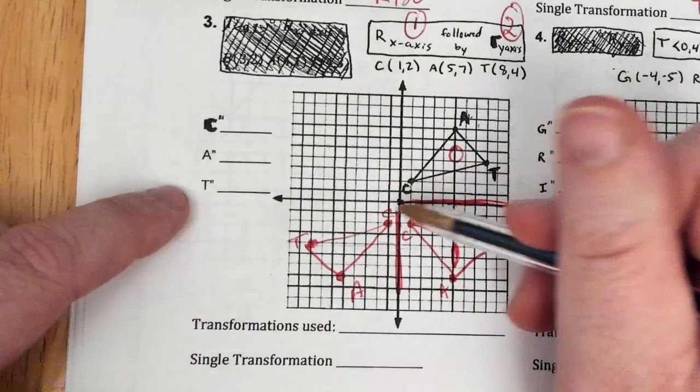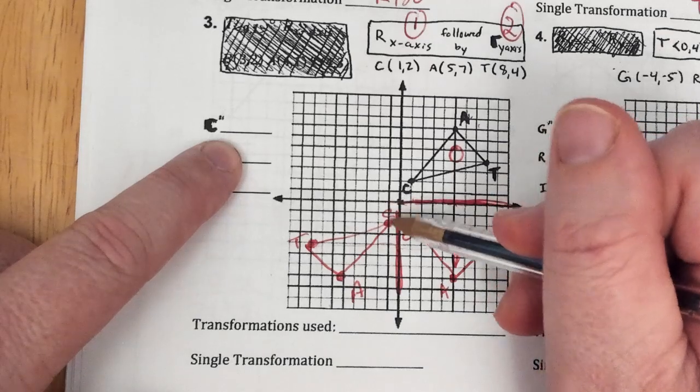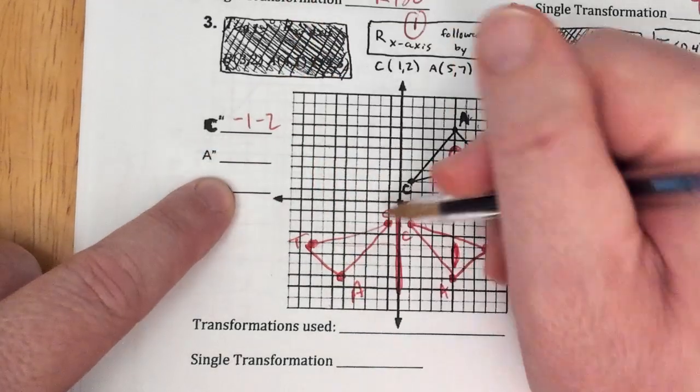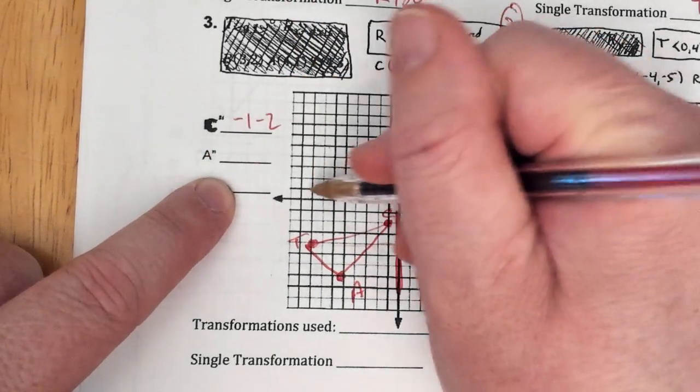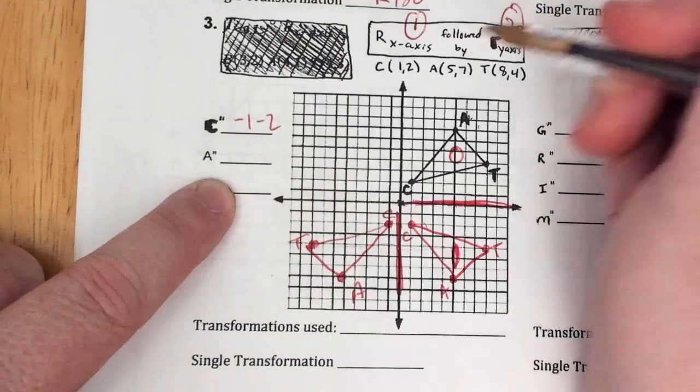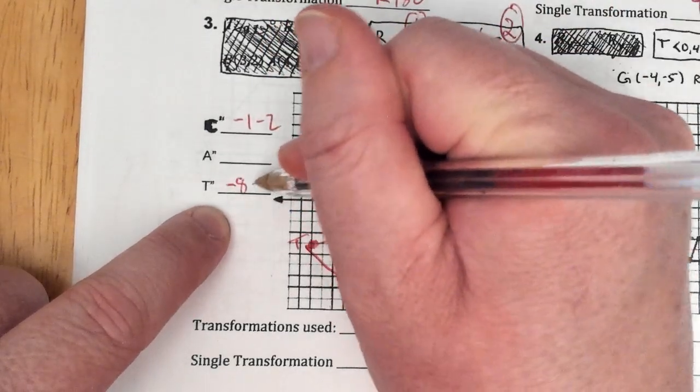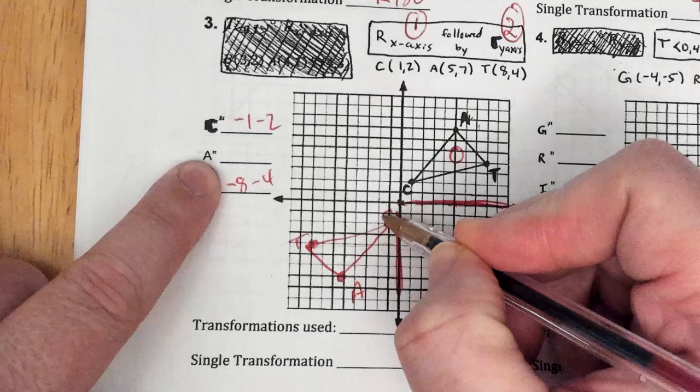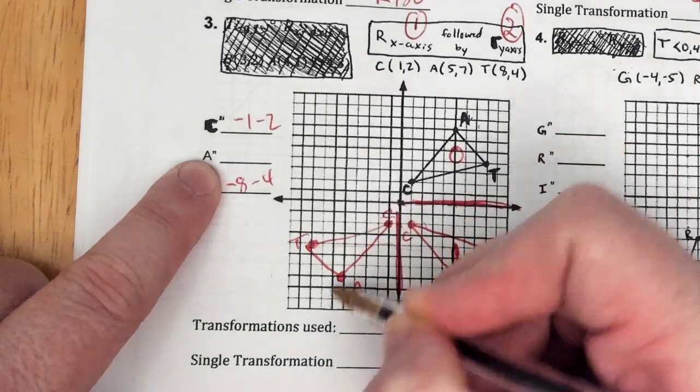And where are all those coordinates? Your C is -1, -2. Your T is -8, -4. Oh, T, -8, -4. And your A was -5, -7.